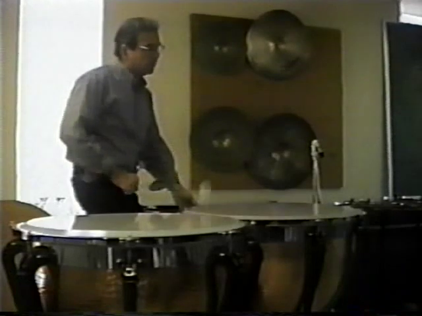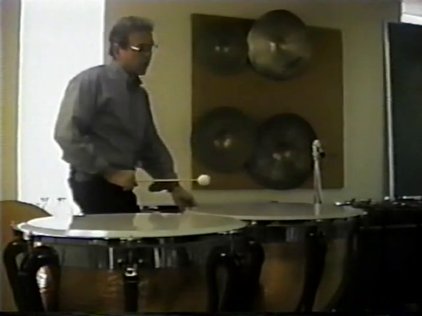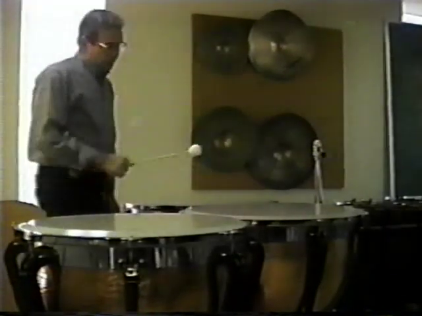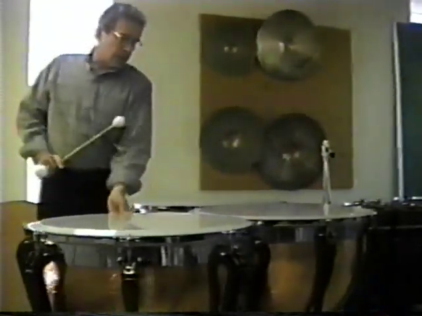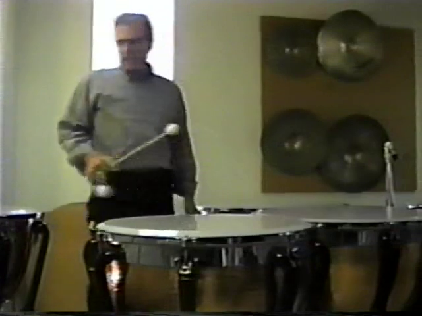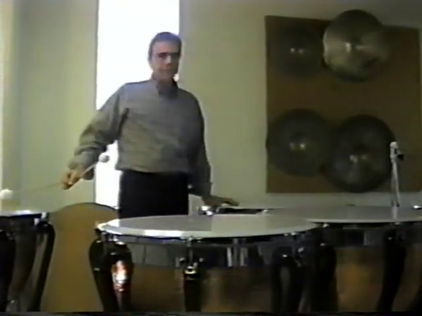Now I can go that far. Some drums will go even further than that, but the sound gets very choked and pinched. Most people tune this to a B flat, and most people tune this to a D.